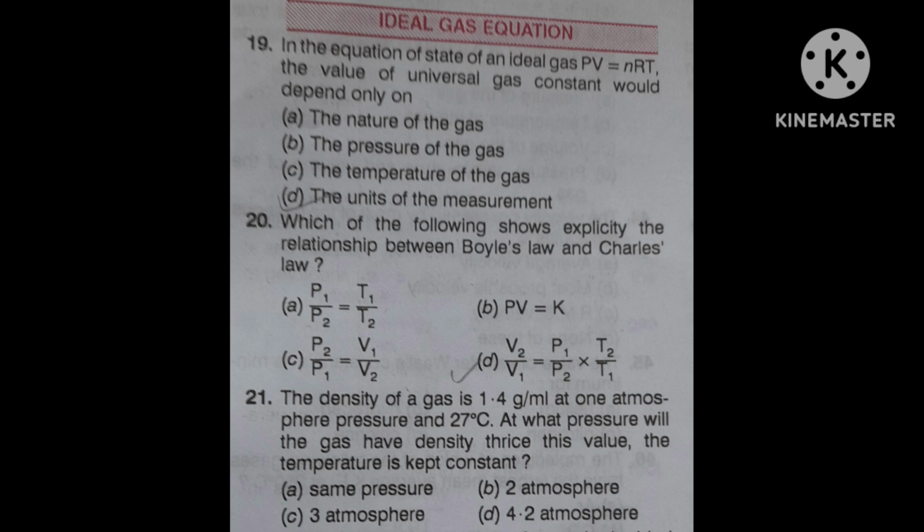Again I am reading the question. The density of gas is 1.4 gram per ml at 1 atmosphere pressure and 27 degrees centigrade. At what pressure will the gas have density thrice this value? The temperature is kept constant. First option is same pressure. Second, 2 atmosphere. Third, 3 atmosphere. And fourth, 4.2 atmosphere.